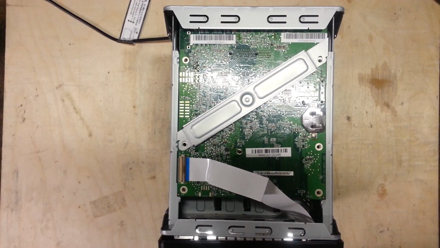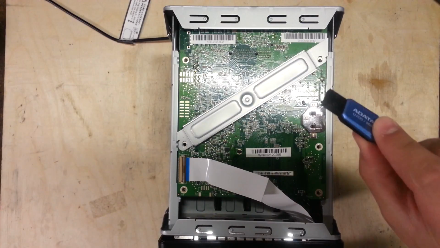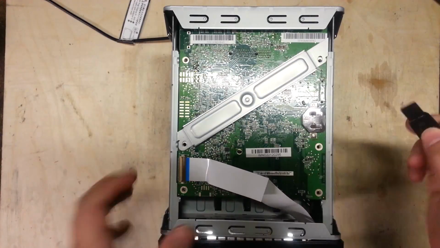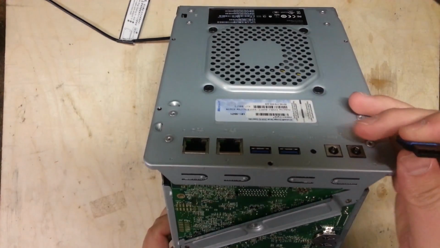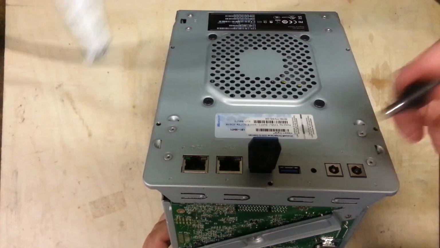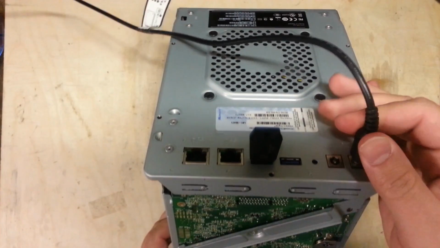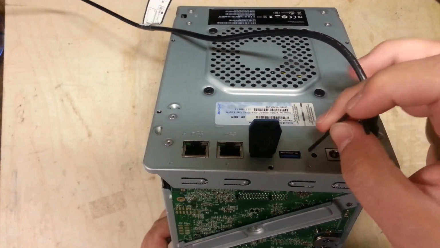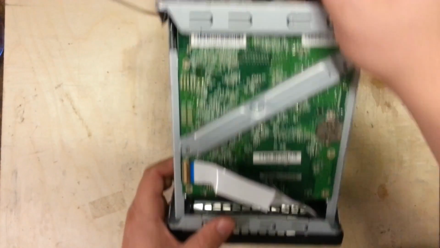Alright, we're back out in the shop. We've got our new whitelist XML file on the USB drive. So we're going to plug that in. And the same process as last time. We're going to give it power and then hold that reset button.